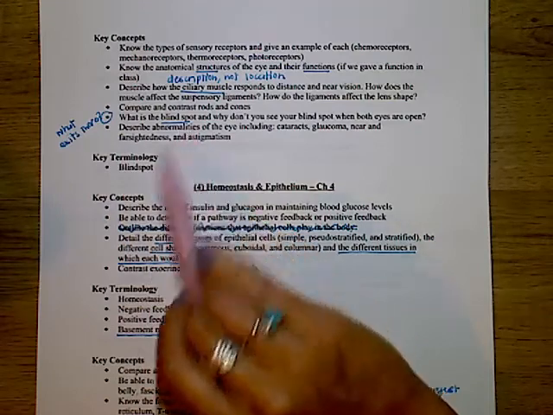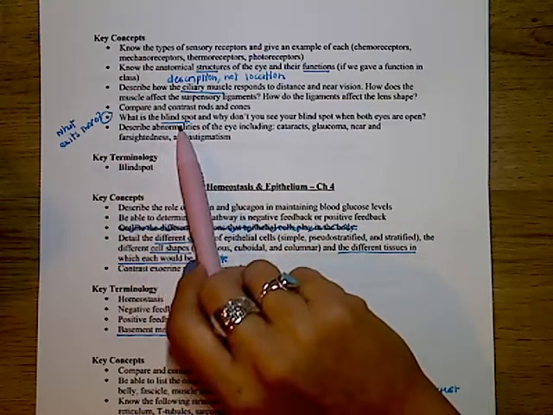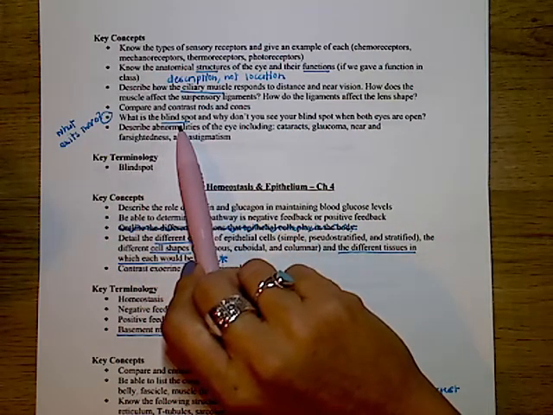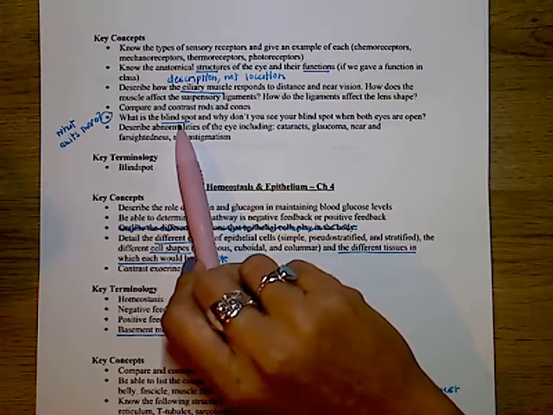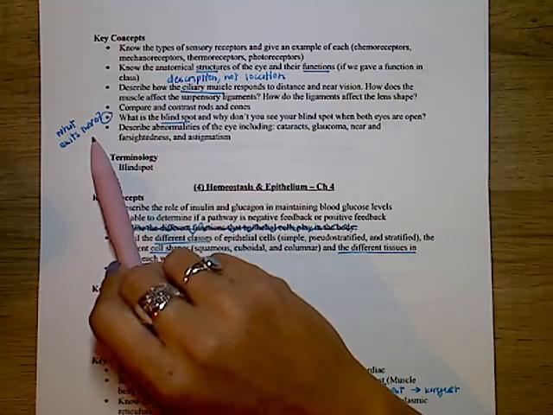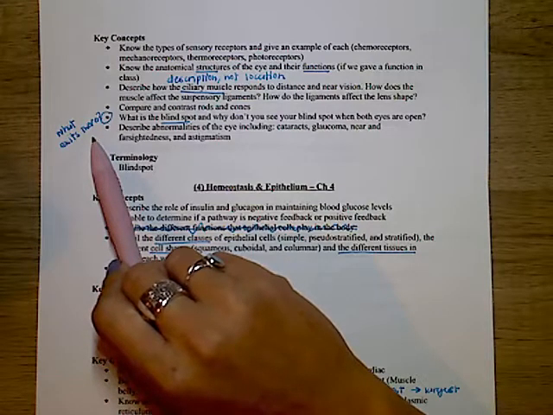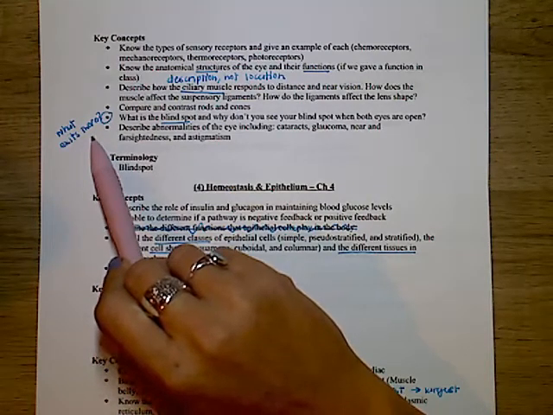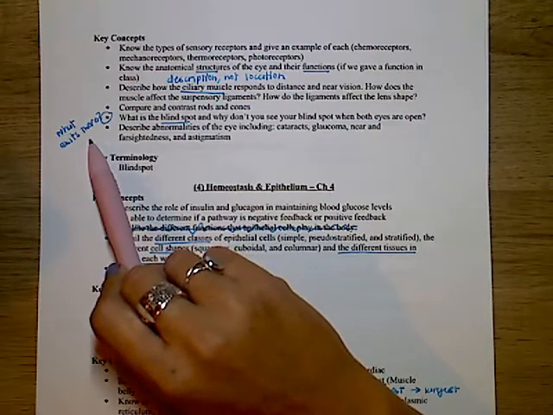In the lecture, I may have said that this won't be on the exam, but if it asks anything about the blind spot, know what exits at the blind spot. It's the optic nerve. And so there are no rods or cones there, and you can only see it when you have just one eye open and one eye closed.